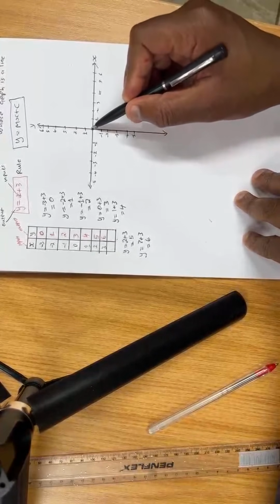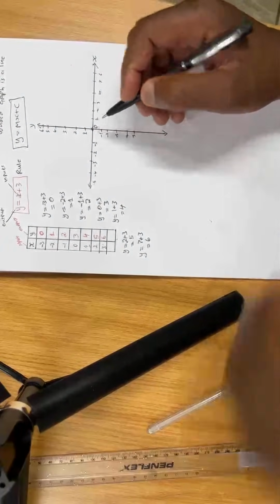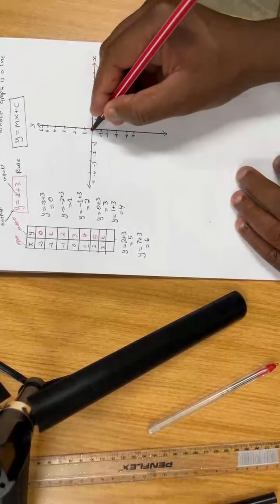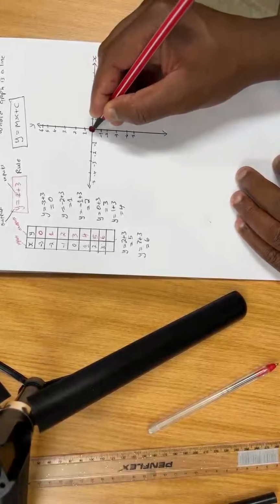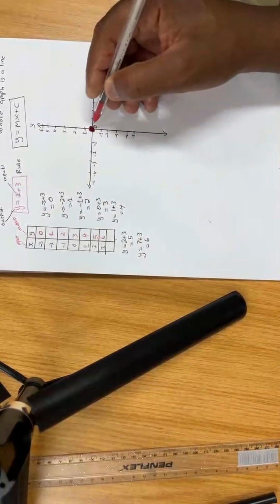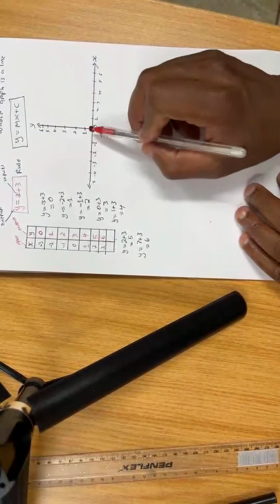This is the origin, okay? This is the origin of the graph. This is the origin, okay? The origin O. So it is 0 and 0 for y and x. So it's minus 3 and 0.